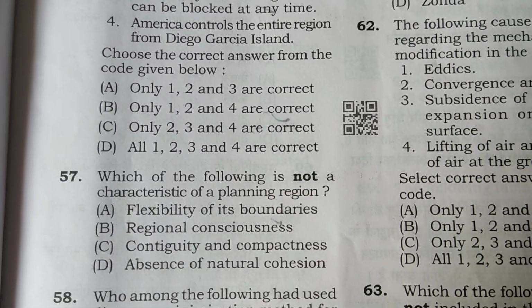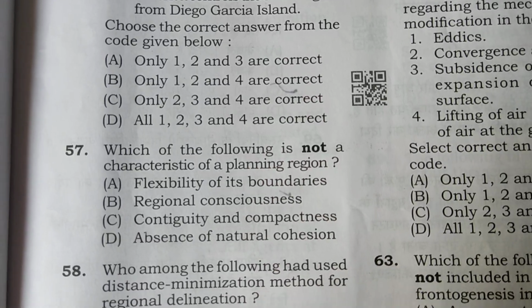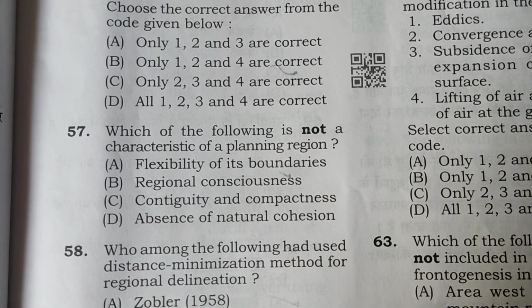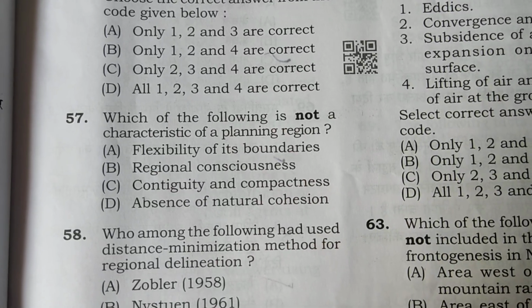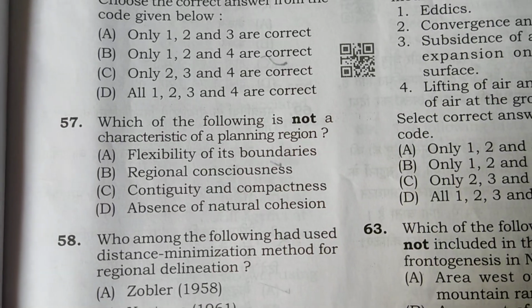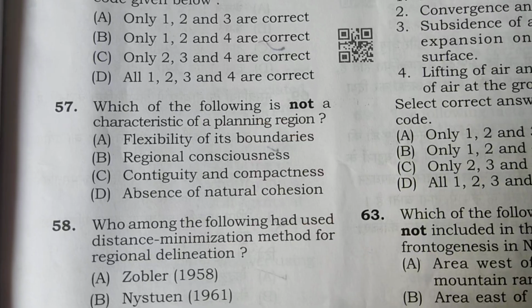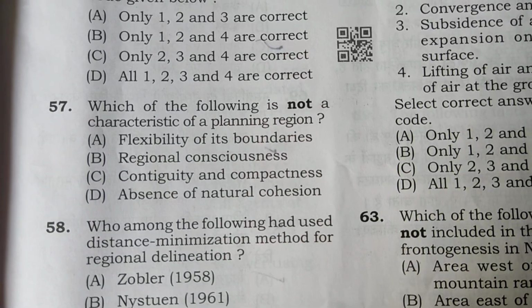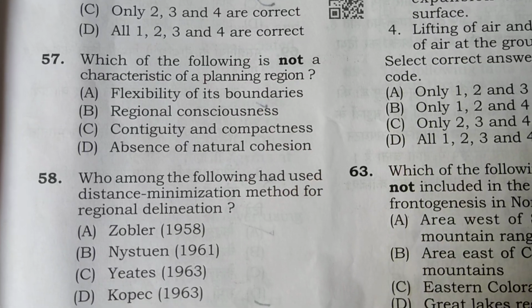Which of the following is not a characteristic of a planning region? Flexibility of its boundary, regional consciousness, contiguity and compactness, absence of natural cohesion. D option is correct: absence of natural cohesion.